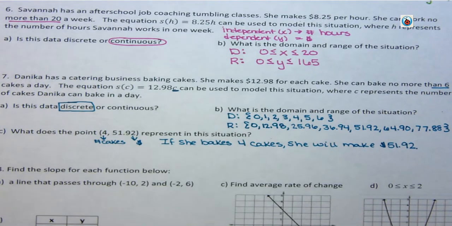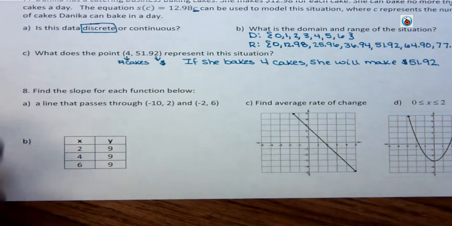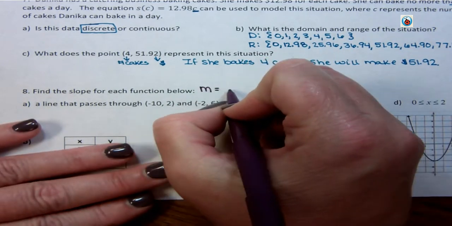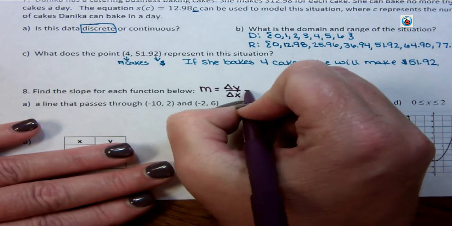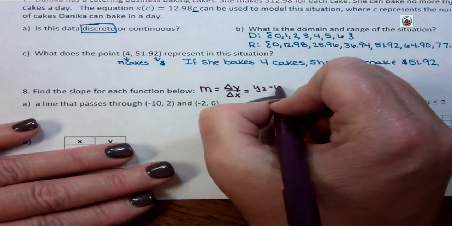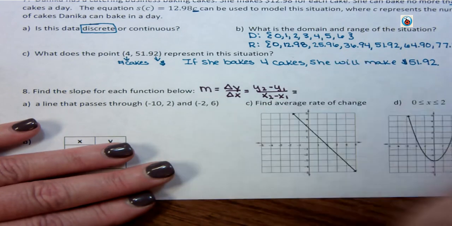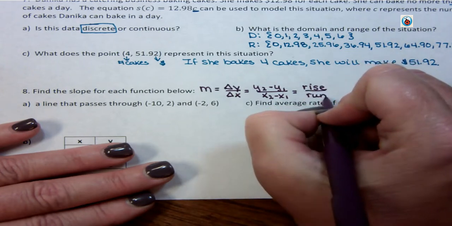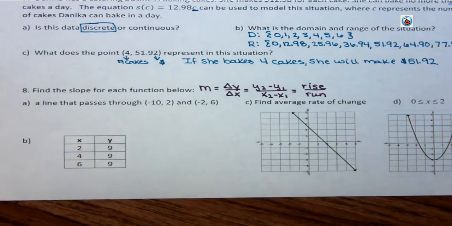Okay, number 8 says find the slope for each function below. Okay, so remember, let's talk about slope. M represents our slope. Slope is the change in y over the change in x, which means y2 minus y1 over x2 minus x1, which also is the rise over the run from a graph. So depending on what information they give us.